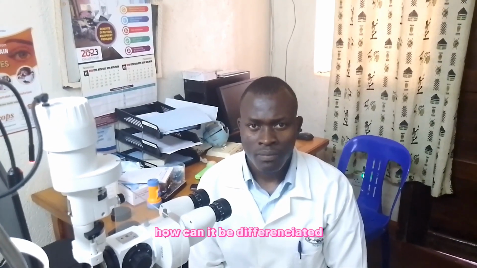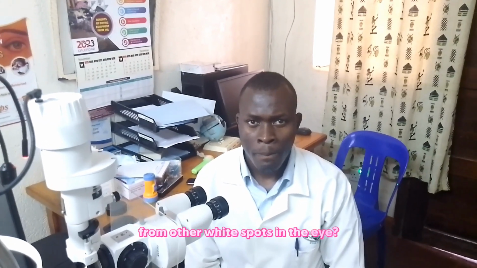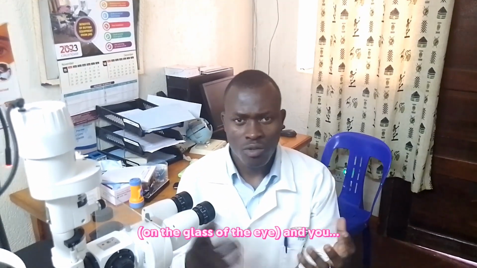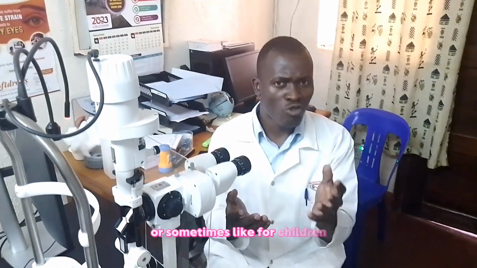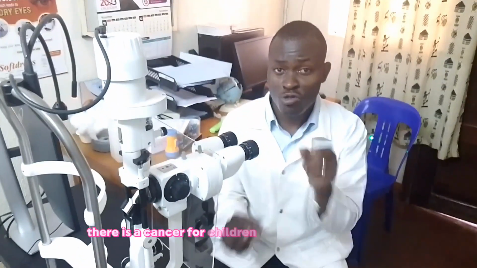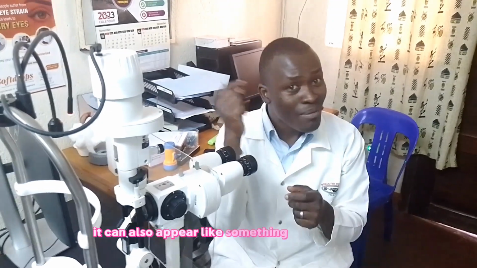If it appears white, how can it be differentiated from other white spots in the eye? There are other white spots in the eye, yes. For example, if you get a wound in the eye, on the cornea, the glass of the eye, what we call a corneal ulcer, when it heals, it is white. Sometimes a foreign body falls in your eye and it looks white. Or sometimes children develop cancers. There is a cancer for children called retinoblastoma. It can also appear like something white in the eye.